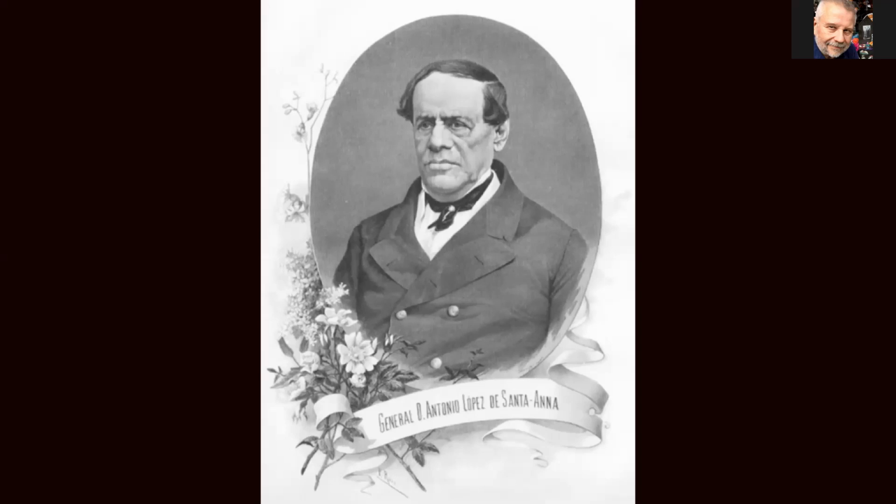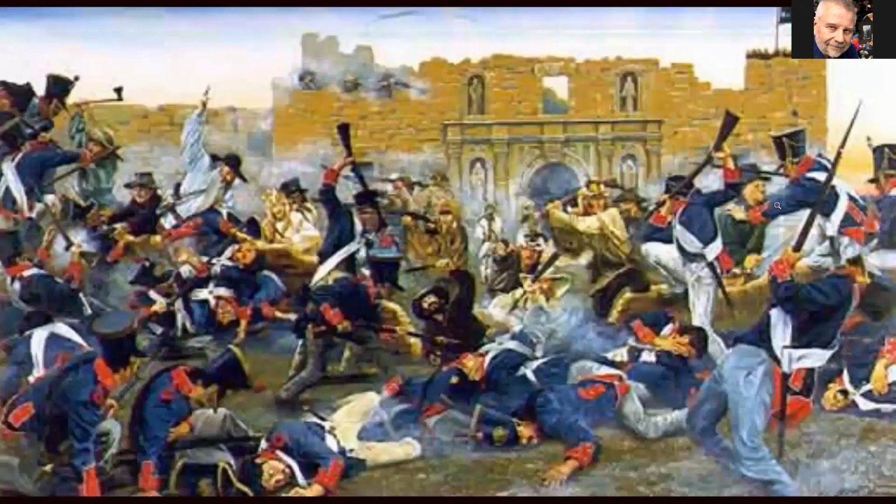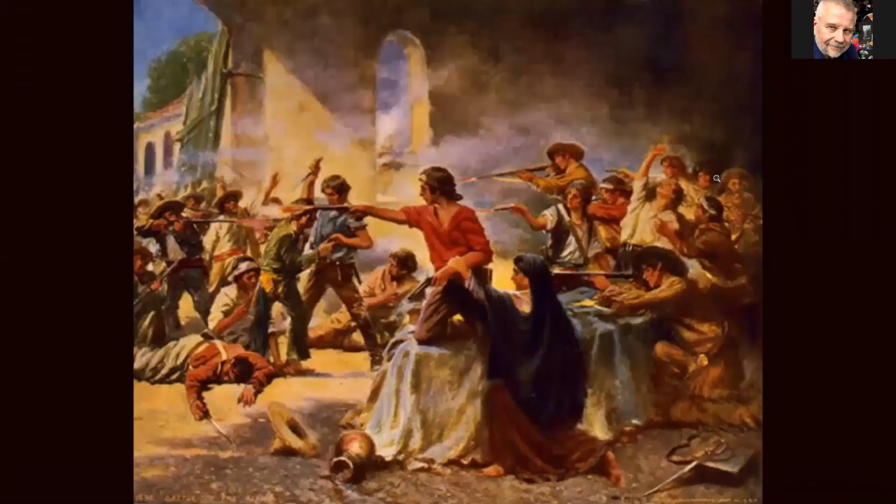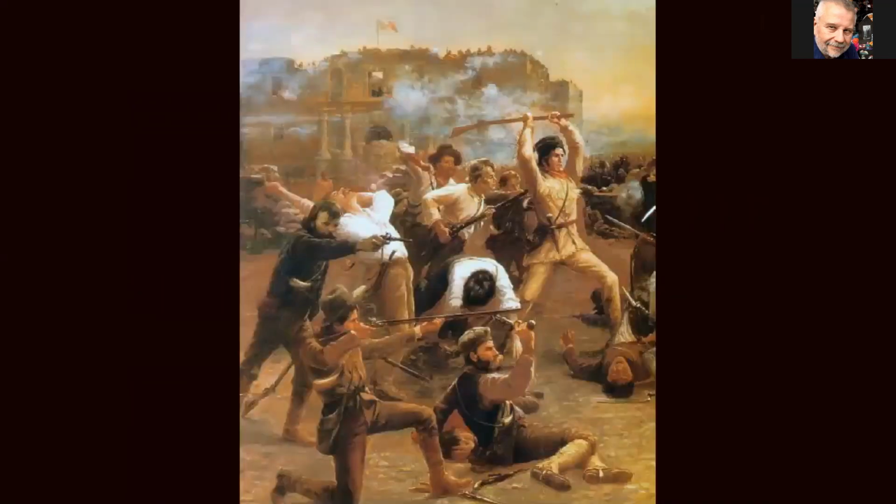And so eventually the Texans end up garrisoning in an old mission called the Alamo. And there, Santa Anna's army is going to overrun the garrison, and in the Battle of the Alamo, is going to massacre all the defenders.